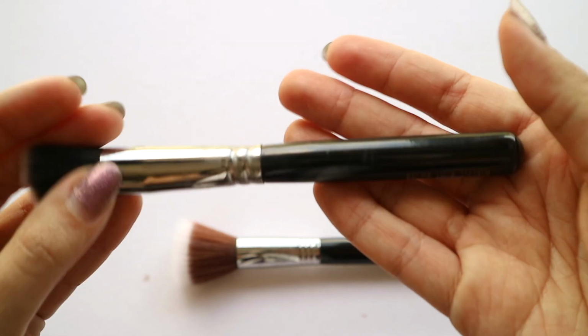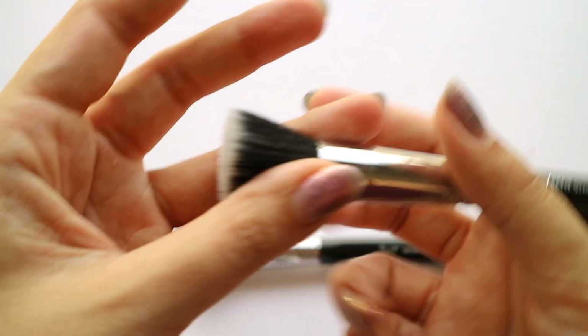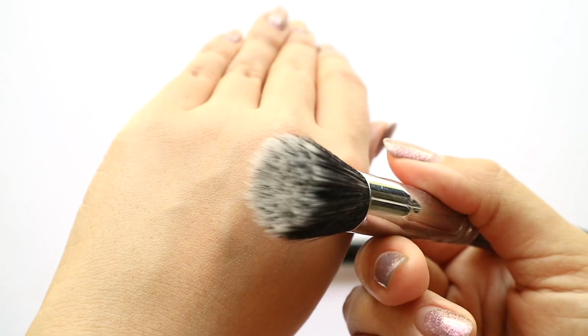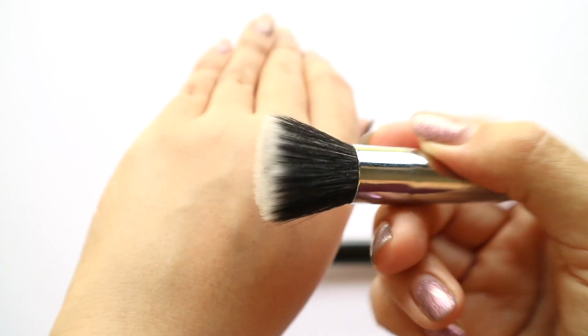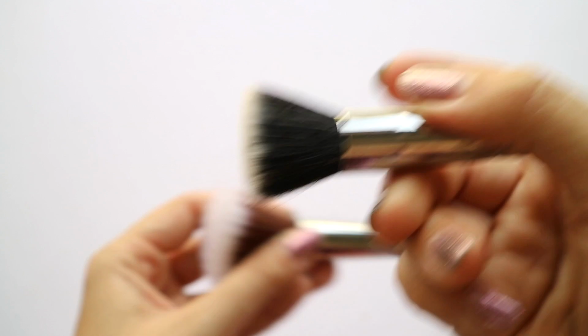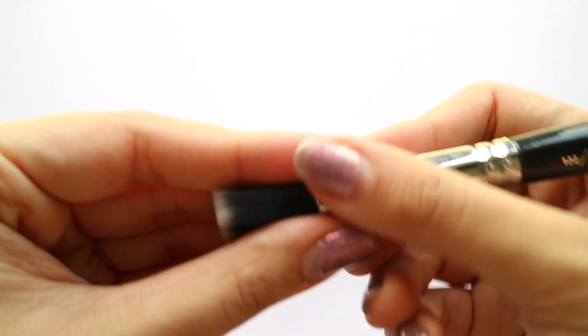There is another example of a dual fiber brush. This one is, for example, the Zoeva Petite Stippling Brush. You can see it's dual fiber again, but this time round, the synthetic bristles are not as long as the Sigma one, right? So again, it's basically what finish you want to get.